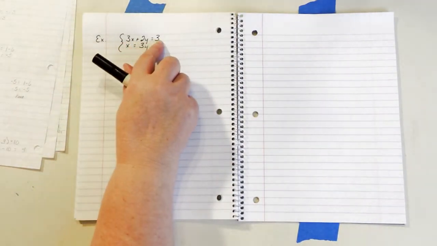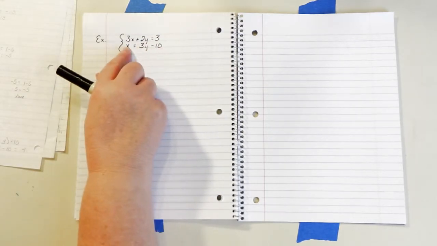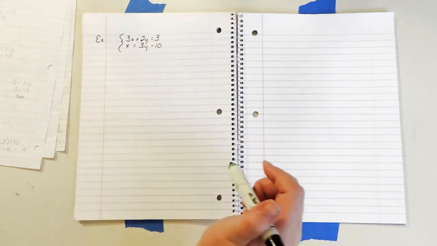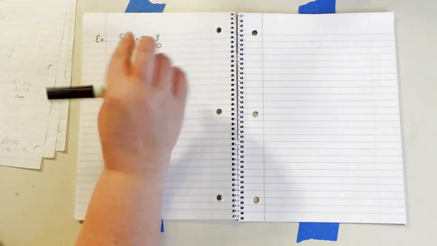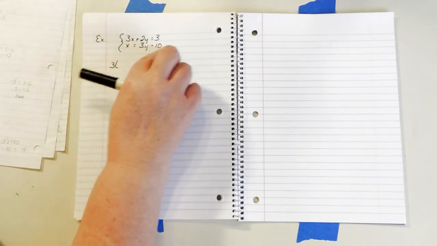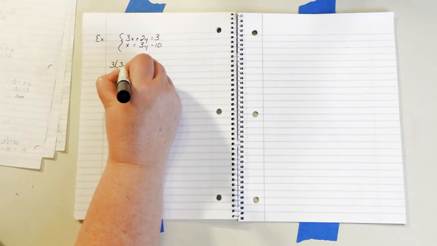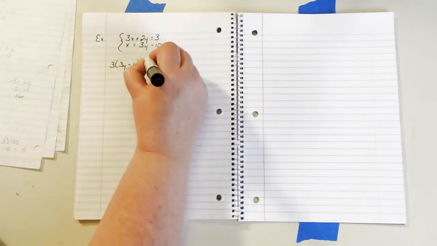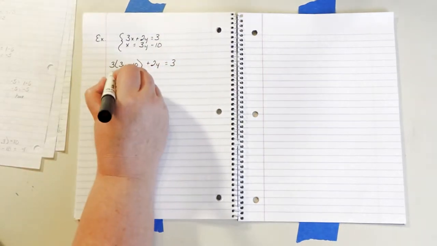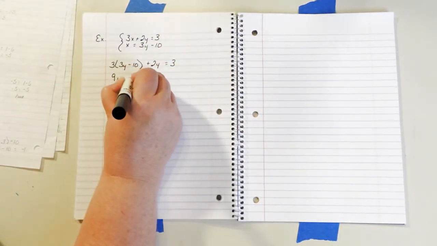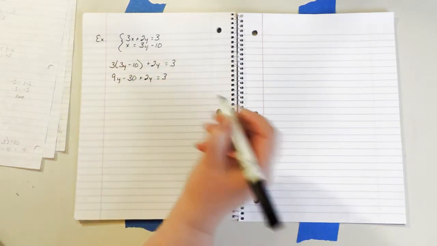3x plus 2y equals 3, and x equals 3y minus 10. So we can use this x and substitute into this problem. So we'll have 3 times, and this is our x that we're substituting, 3y minus 10 plus 2y equals 3. So we have 9y minus 30 plus 2y equals 3.